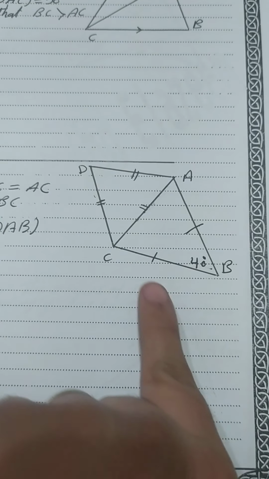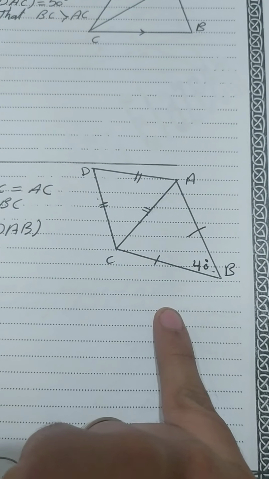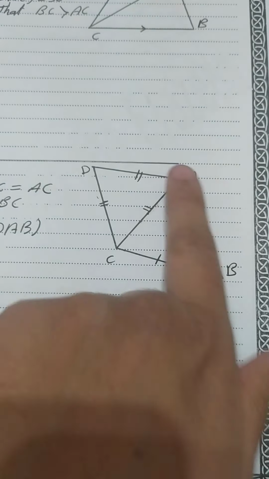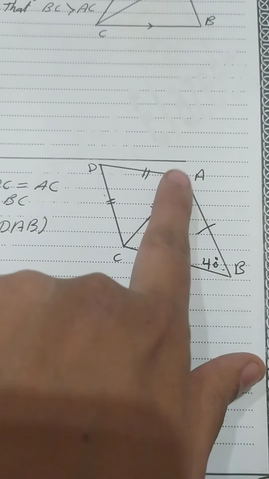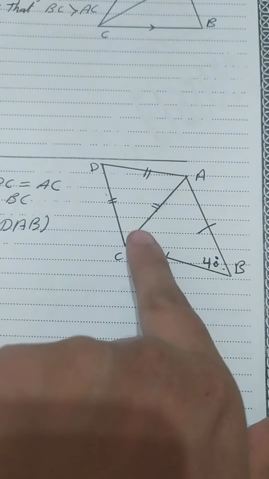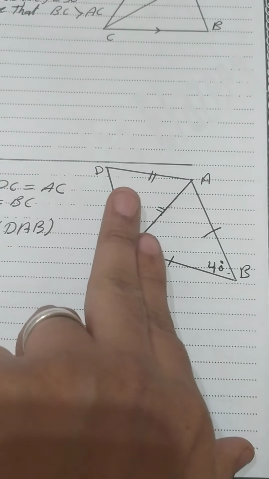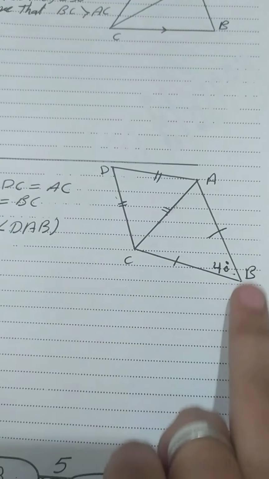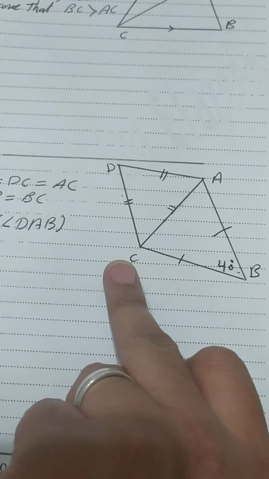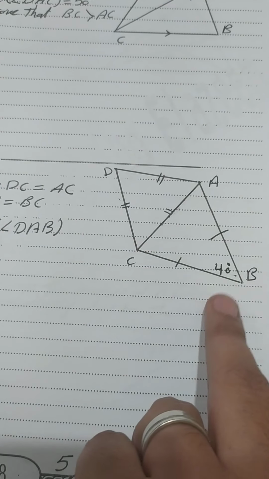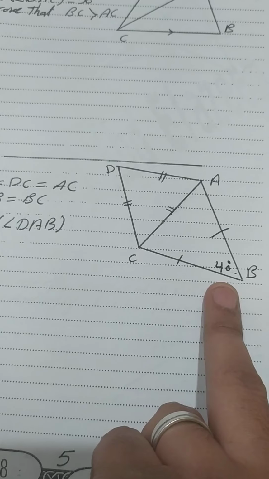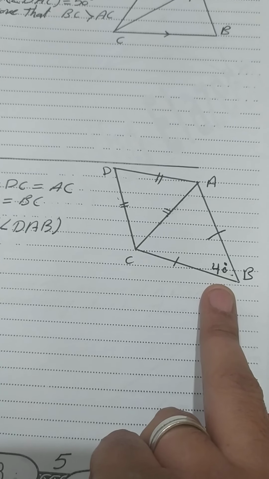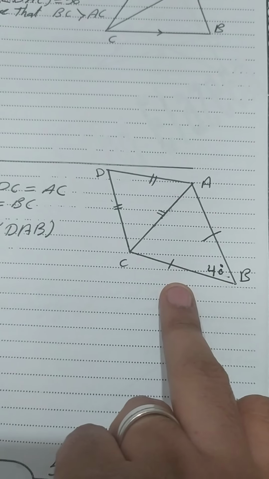ABCD is a quadrilateral in which BA equals BC and AD equals DC equals AC. We have two triangles. The first one, ABC, is an isosceles triangle, and 40 is the vertex angle because it is the angle between the two equal sides.